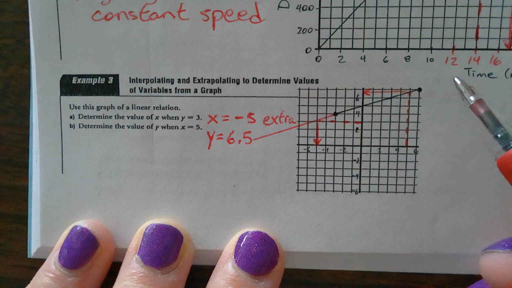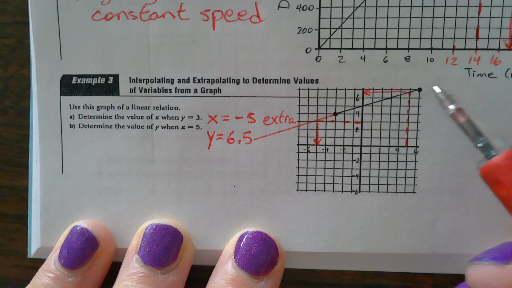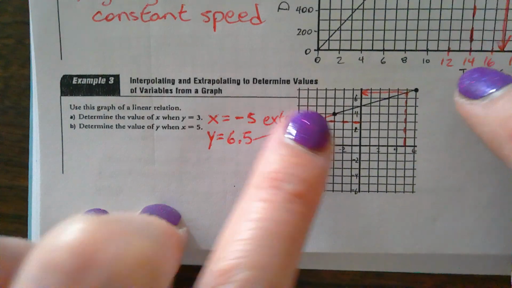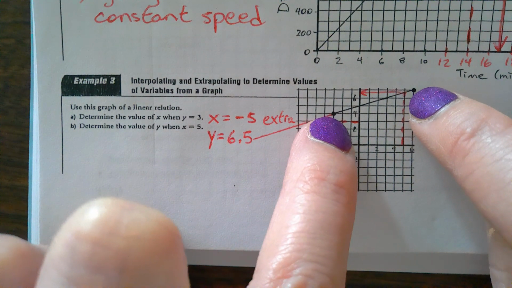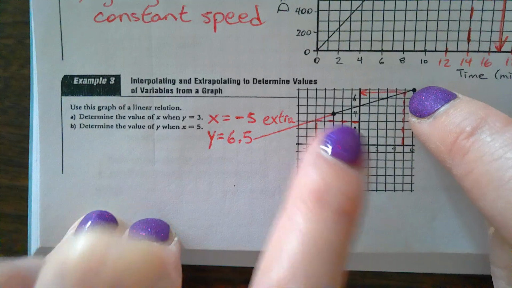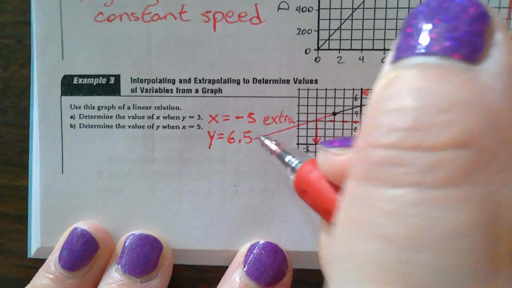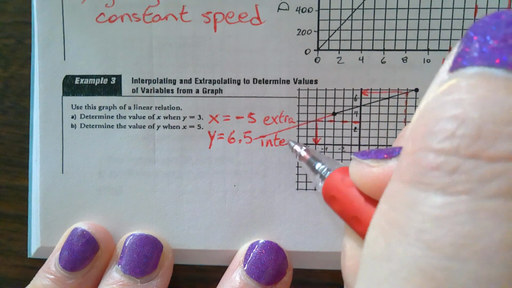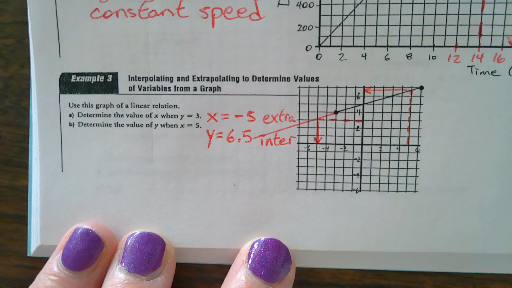Did I have to extend the line on this answer? It was between my two data points, right? My biggest and smallest data point. So it's inside of it. So it's inter. Okay.